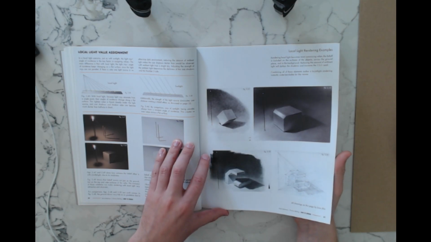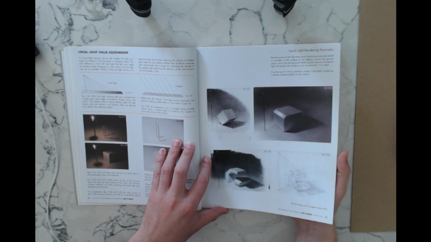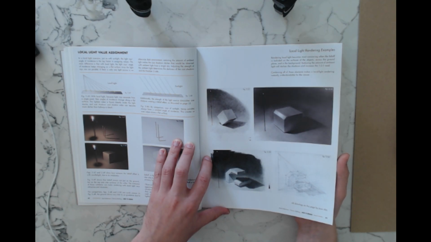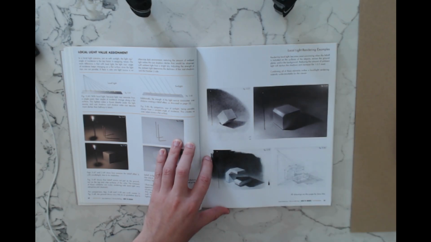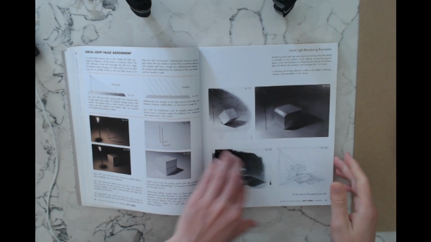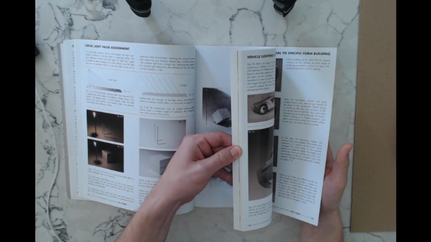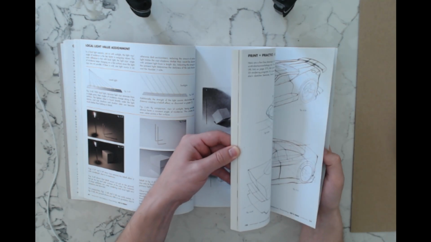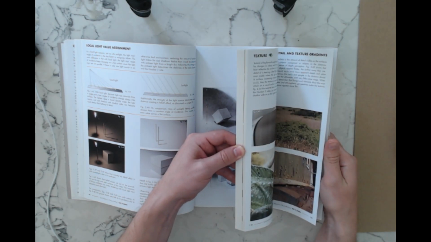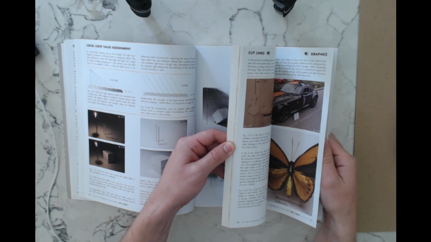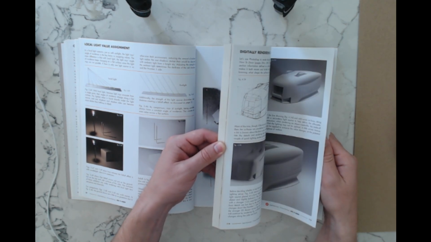I like to flick through the pages of this book from time to time because it's always a good resource to come back to. I always learn something new when I come back to it. So let's skip ahead again. What else have we got? Because there's a lot. This is a massive book. It's like hundreds of pages.